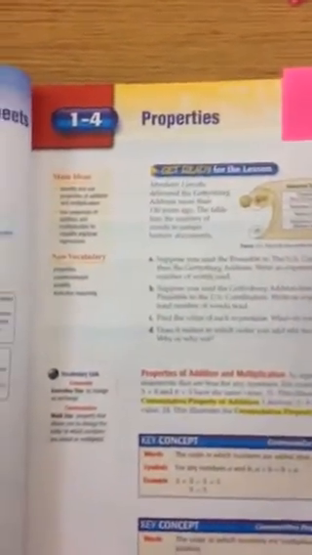Section 1-4 is our properties. 1-5 is variables and equations. Again, each section has main ideas and new vocabulary. And finally, there's ordered pairs and relations. You can tell we're getting ready to graph, right? Main ideas, new vocabulary. Again, important things with highlights and bold. Study tips. Exercises again at the end of the section.